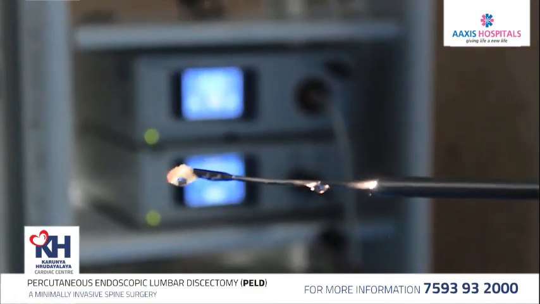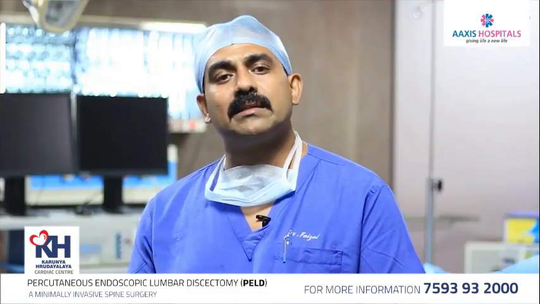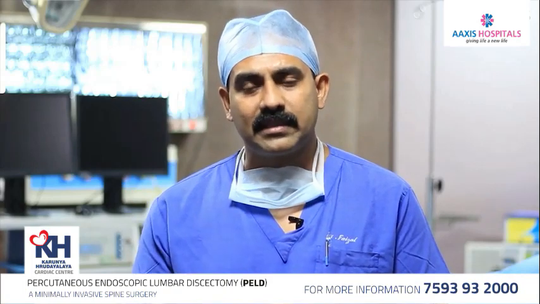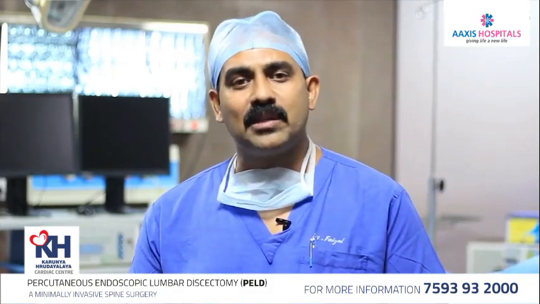and we could finally get the nerve roots decompressed. On table we could get the feedback from the patient that his leg pain had decreased, and we made him cough. It's called the Valsalva maneuver, and the pain was not radiating anymore down the leg. So that was the end point of the surgery.